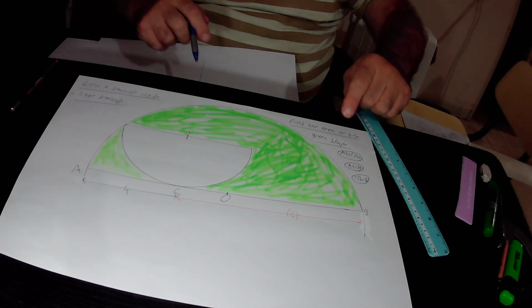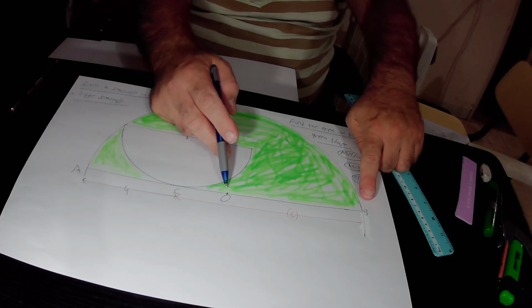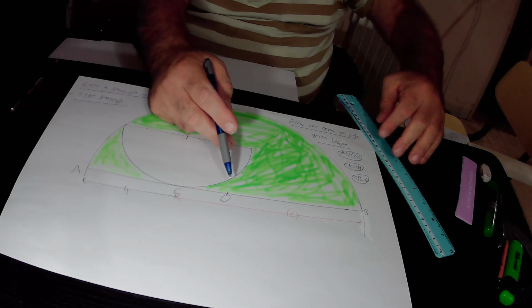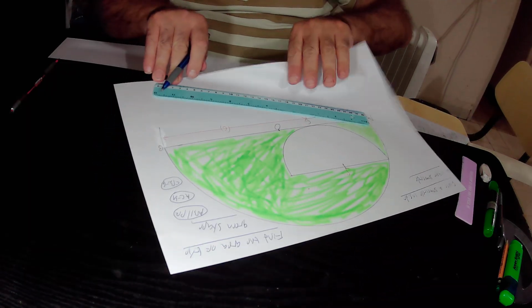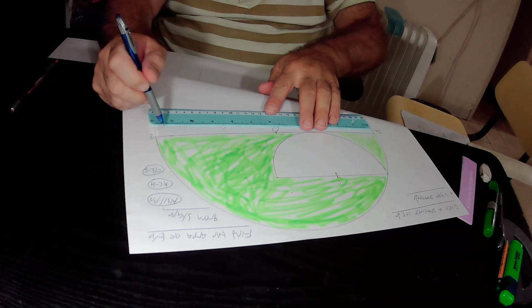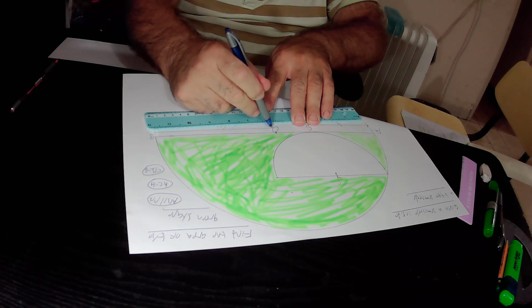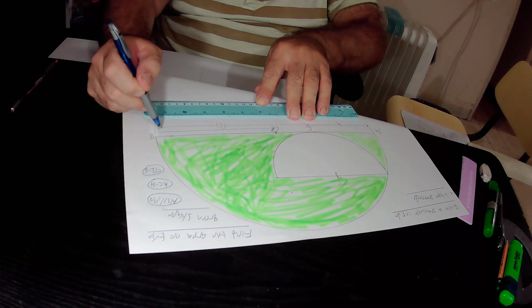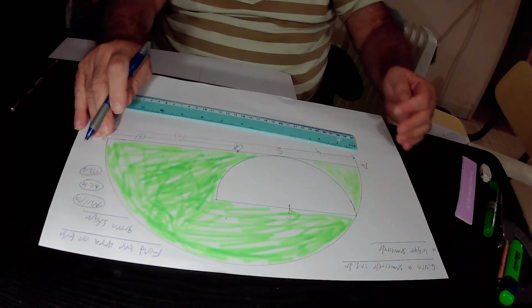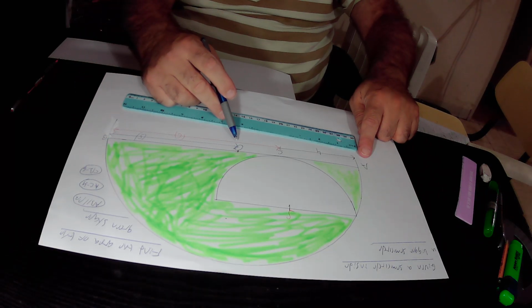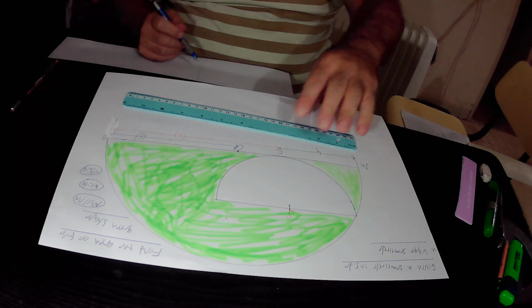So actually, the radius OB of this big semicircle equals 5. And the radius OA also equals 5 units in its length.